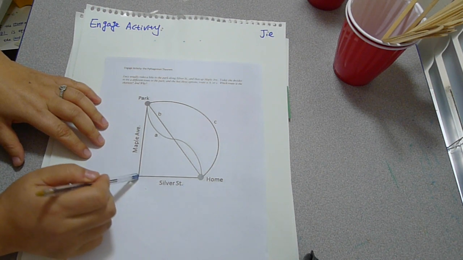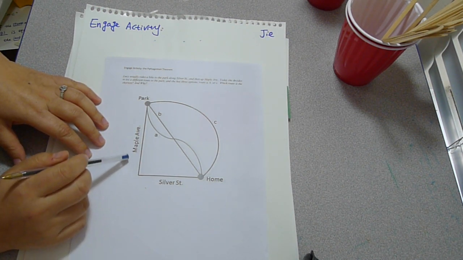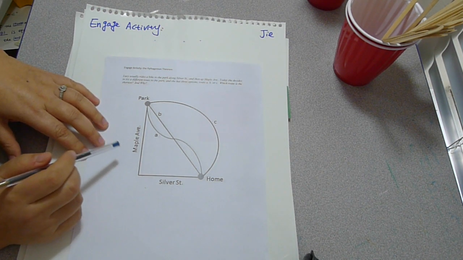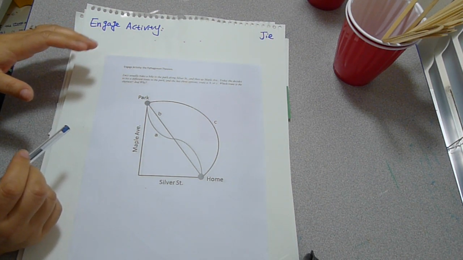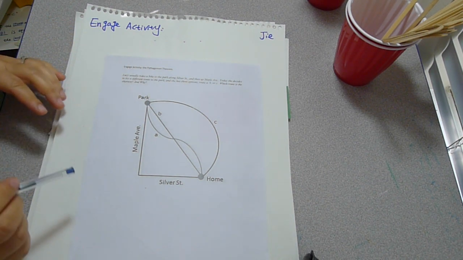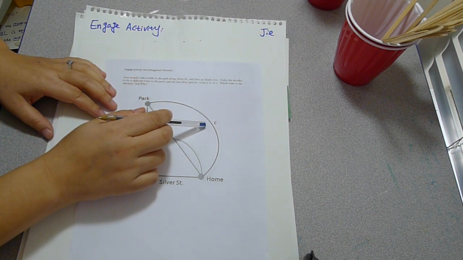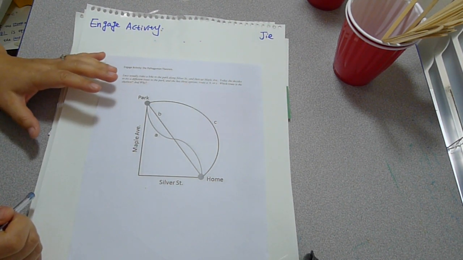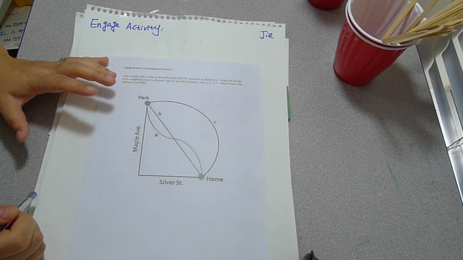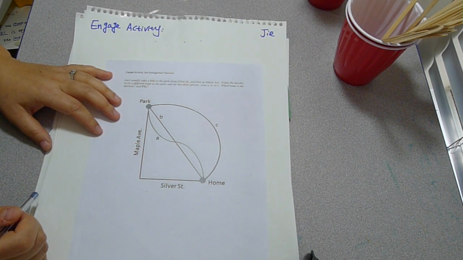She takes Silver Street first, and then she takes Maple Avenue. But today she wants to try something different. There are 3 routes she can choose from, A, B, and C. I want you to talk to your table partner to find which route is the shortest and why.